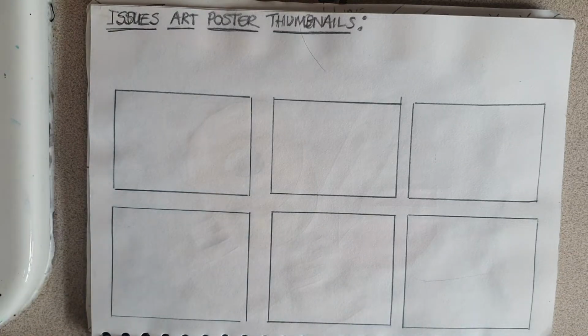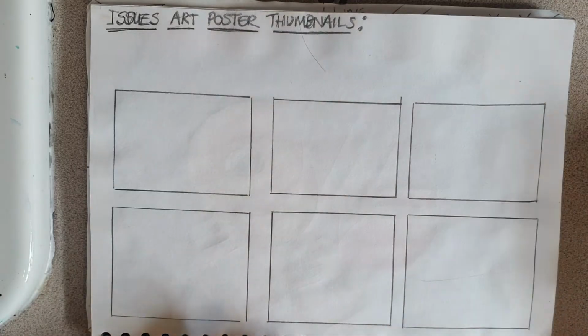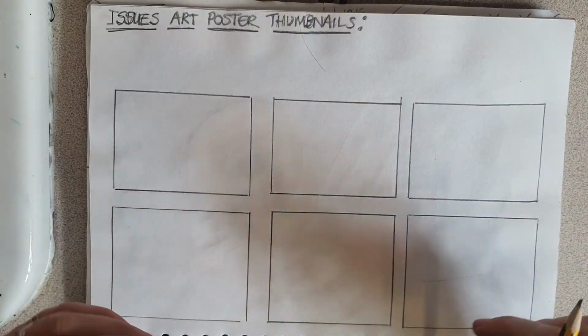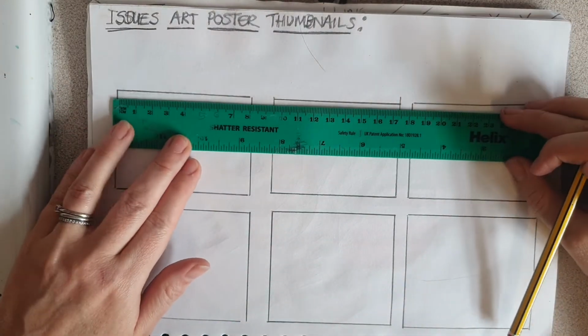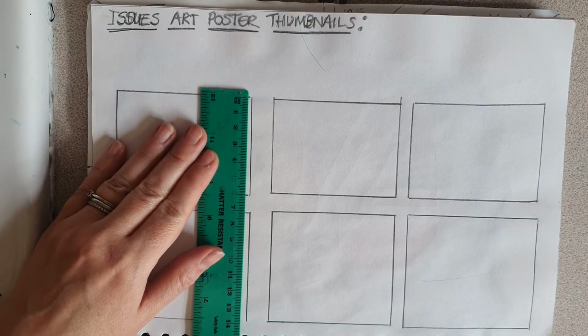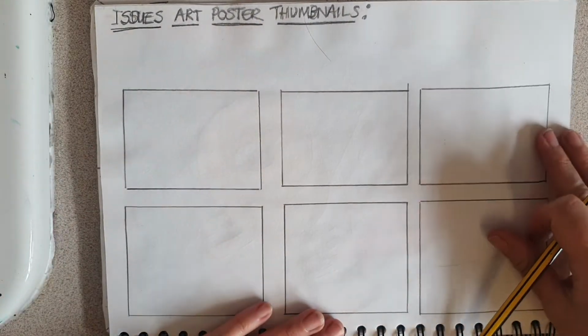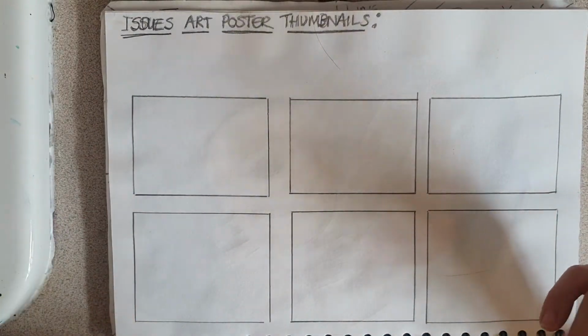Hello, we are going to do some quick ideas or thumbnail sketches for our final issue consent poster design. So you can see here I've drawn out 6 boxes. You can do 6 to 8 boxes. My boxes are 8 centimeters by 6 centimeters, and I've got 6 of them. Like I said, you could go 6 to 8.